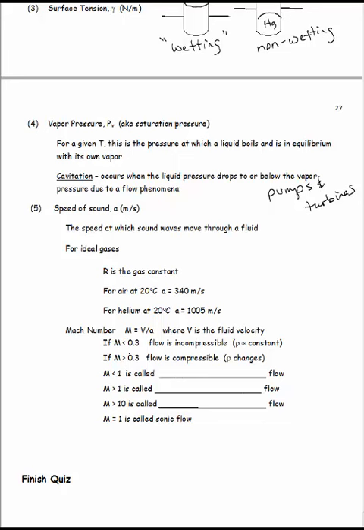So for an ideal gas, we actually have an equation for the speed of sound. Speed of sound is A, and it's going to be the square root of K R T. R is the gas constant, T is the temperature, K is the specific heat ratio. Okay. For air, we get 340 meters per second. For helium, we get something much higher, which is why your voice sounds a little bit high if you're on helium. Ha! Higher frequency. So there's an interesting topic.